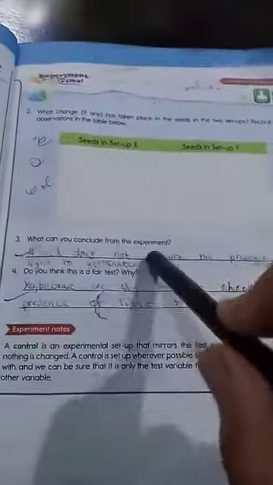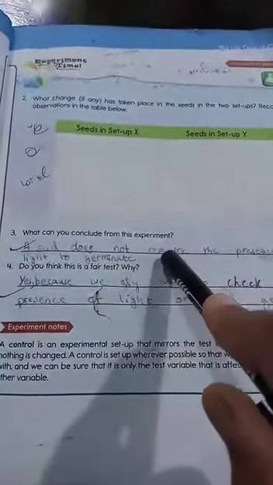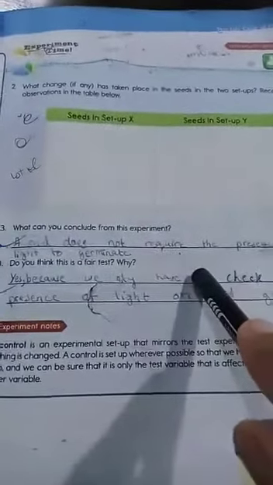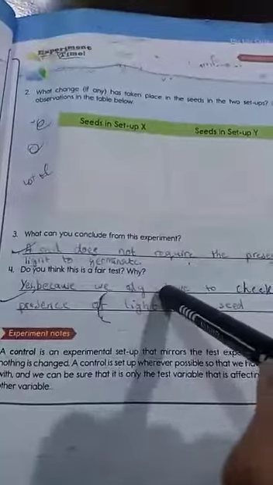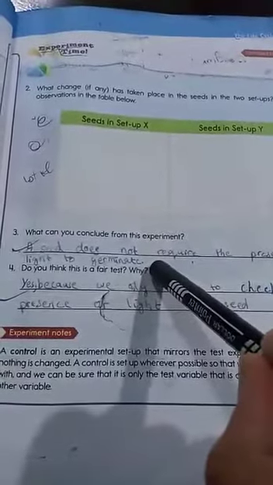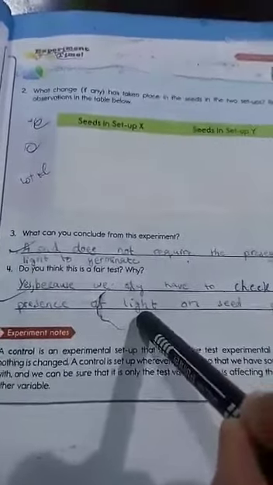Now in question number 3, what can you conclude from this experiment? What is your conclusion? What is the difference you have observed? And what should be required in this experiment to conclude it fairly? You have to write the answer over here. Now move to the next page.